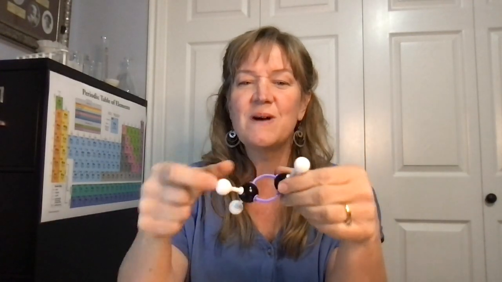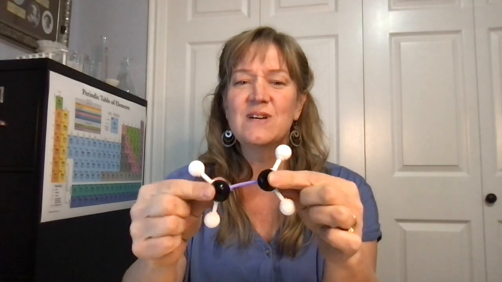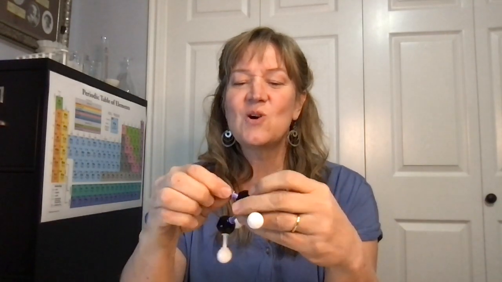But then there were 2 spots left on the carbon. And so if we had only had 1 bond, like you might have thought, if we just bonded the carbons together, there are these 2 missing spots that really want something. And so what carbon did in this case is form what we call a double bond. It shared its electrons twice, and we call that a double bond. Okay, so this one is ethylene.